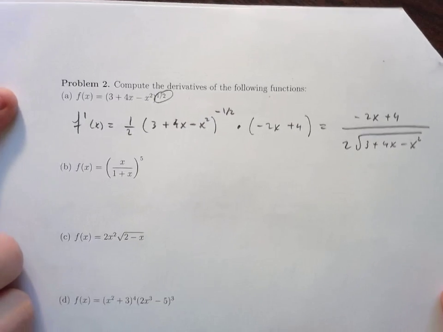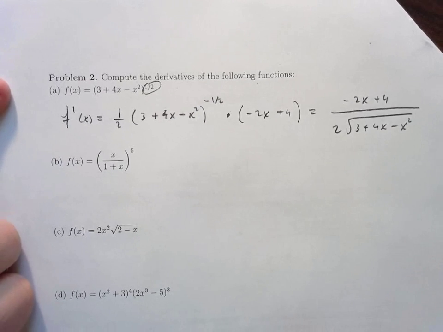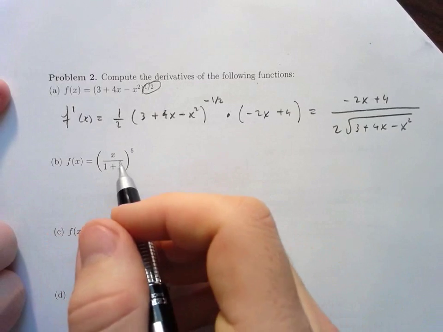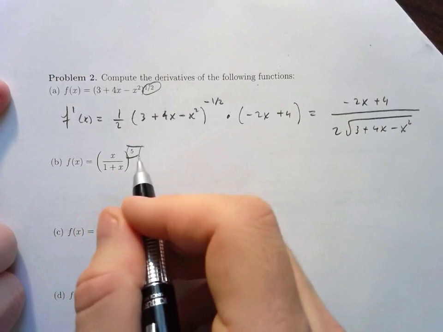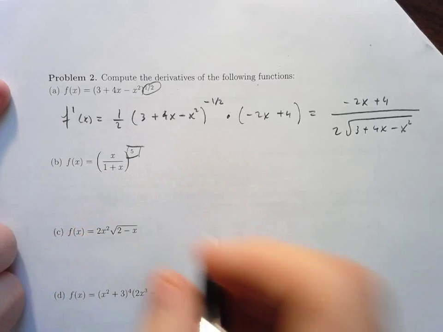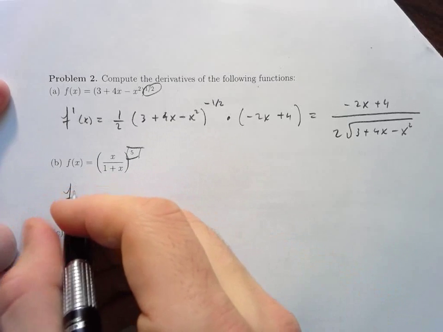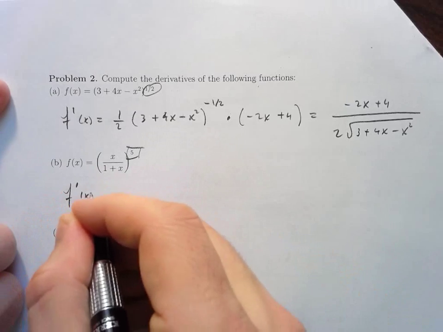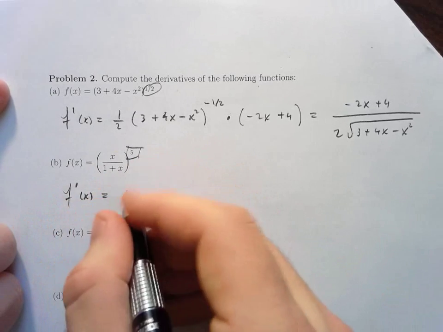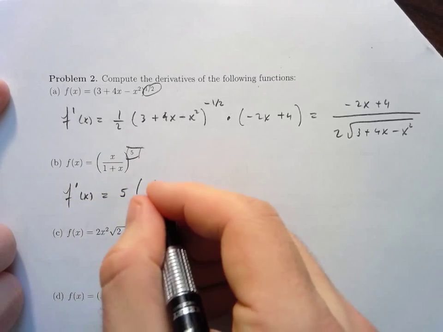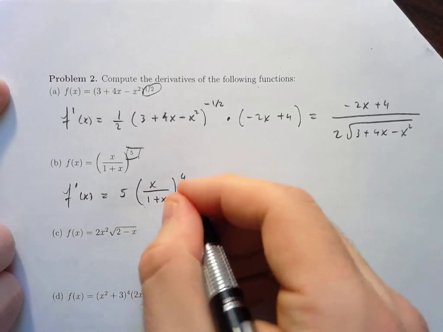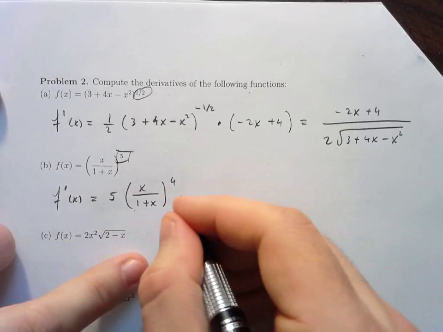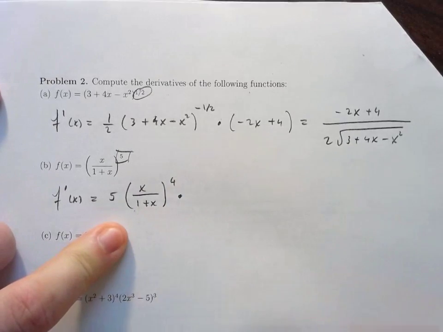What about part B here? Again, we have to use chain rule because we have two functions composed. First one is a fifth power function. So f prime, because that's our outermost function, I bring down the 5 times x over 1 plus x to the power 4, so I subtract 1 from my exponent, but now I have to multiply by the derivative of this inside.